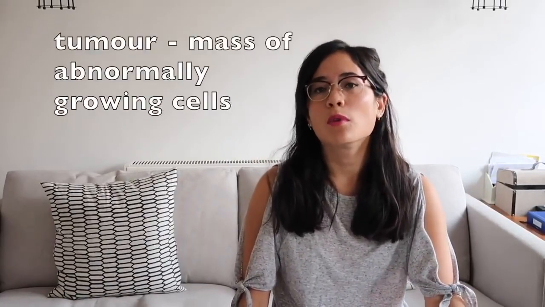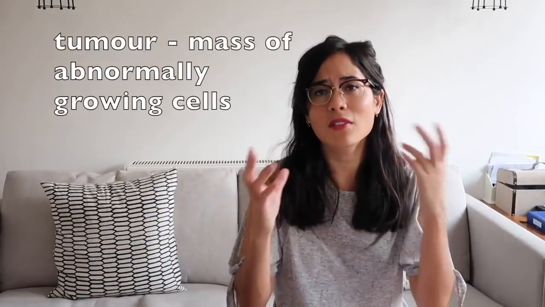Well, it's a mass of abnormal cells, so effectively a big lump. Now tumours can either be benign or malignant, and benign tends to mean the good one, if there is a good type of tumour to get, and malignant's the one that gets people quite scared. So we'll start by looking at the benign tumour.